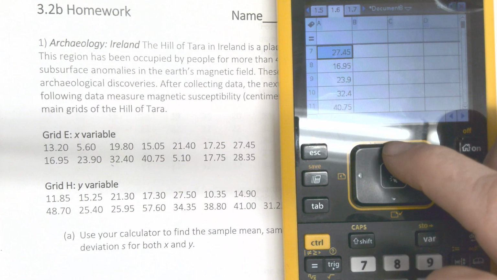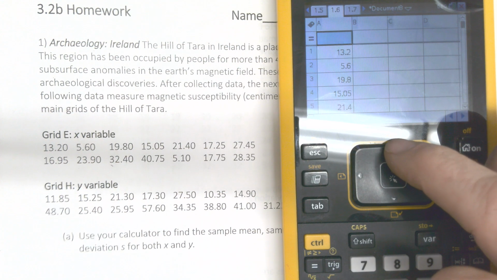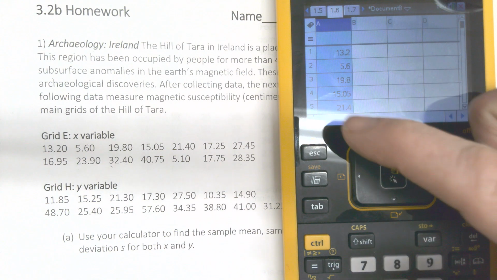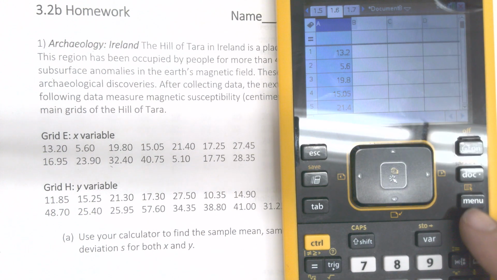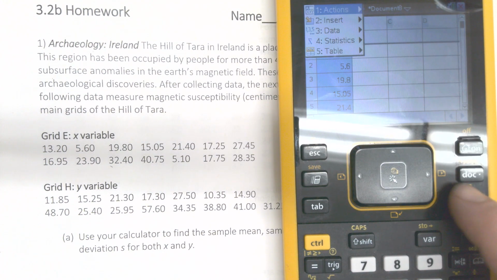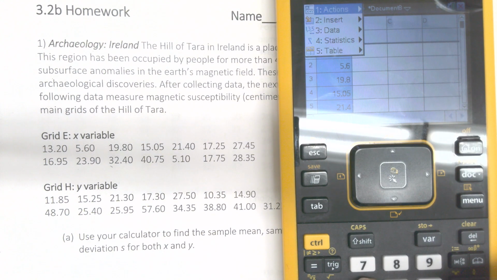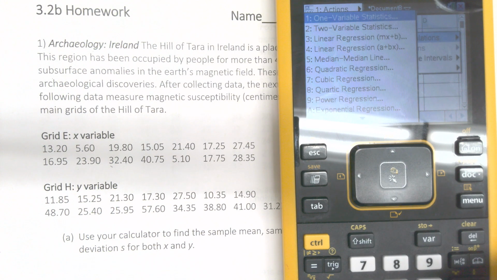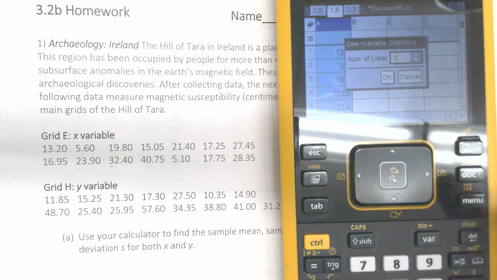And remember, when you want to figure out your values, go up and highlight it. Later on we're going to enter more data and then we'll be able to save it. But right now just highlight what we're interested in finding, and we go to menu, and then I'm interested in stats, so I select 4. I want stat calculations 1, and then 1 variable stat, so I select 1.